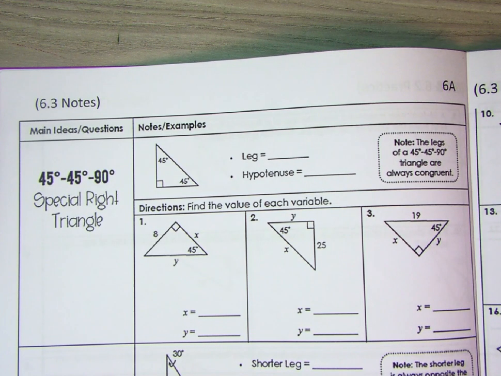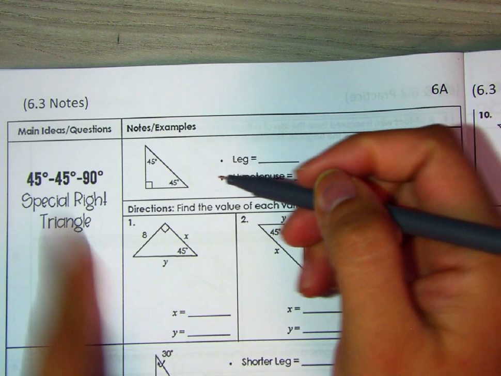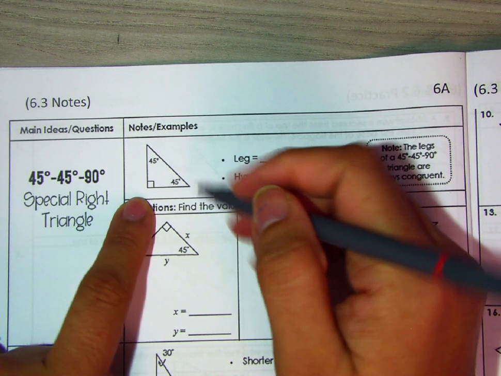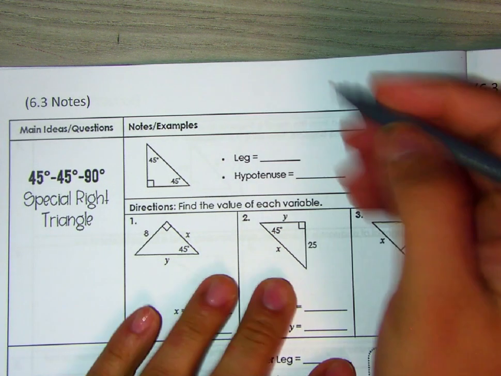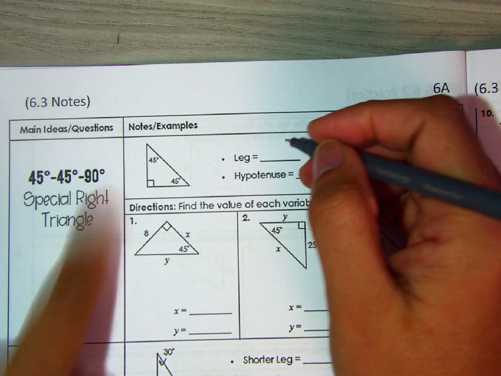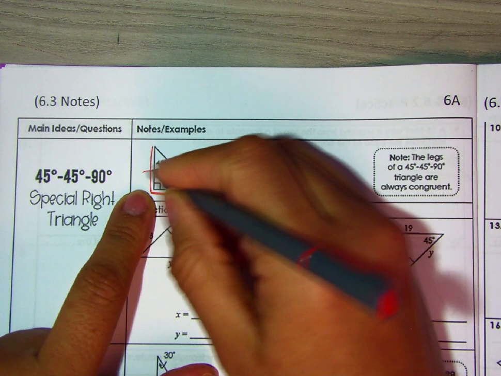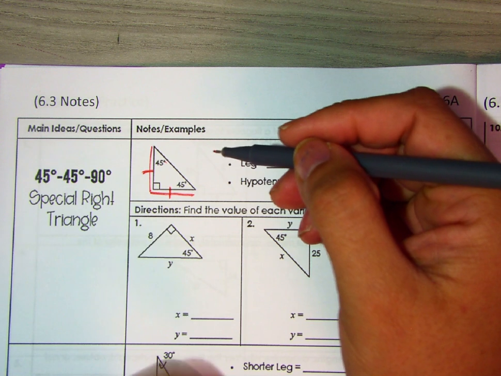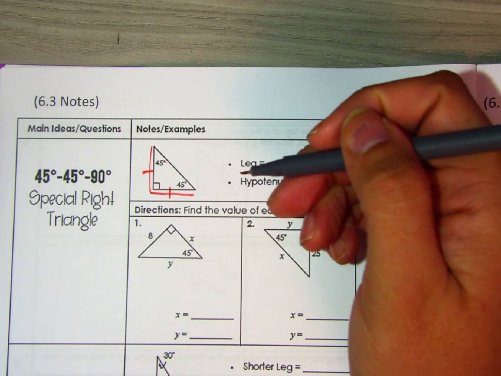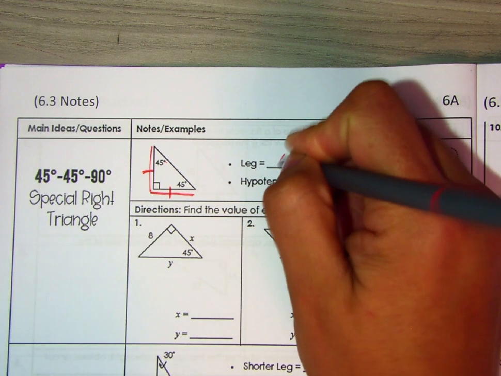Okay, so all right triangles have 90 degrees, but there's a special pattern in the sides of a triangle that's 45, 45, and 90 degrees. Whenever you recognize that you have this type of triangle, you want to annotate a pattern that the sides have. The legs are going to be congruent because the angles 45, 45 are your base angles and they're congruent. So it's an isosceles triangle, which means that whatever side you have, let's just say x will represent it.